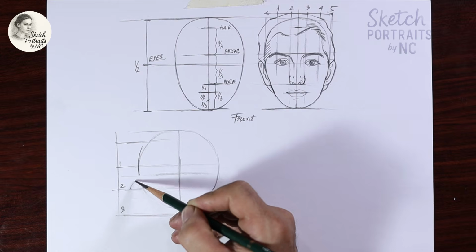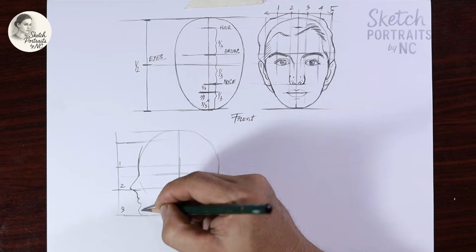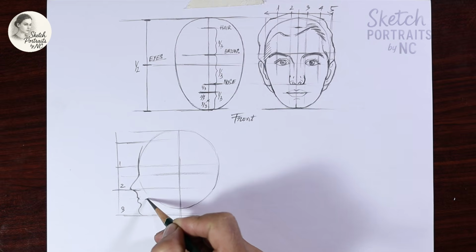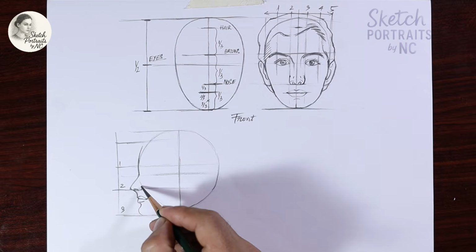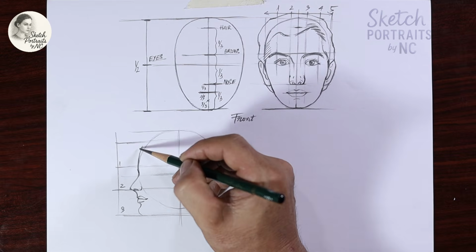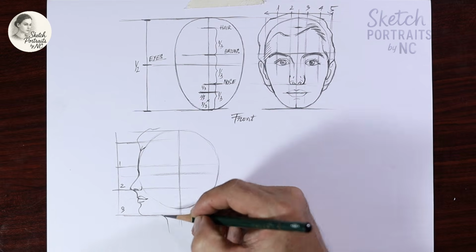Divide the head into 3 vertical parts from the hairline: eyebrows, nose, chin, similar to the front angle. The mouth is located 1/3 of the way from the nose to the chin. At this angle, you can easily see the nose protruding, the mouth folded in, and the chin is more prominent.